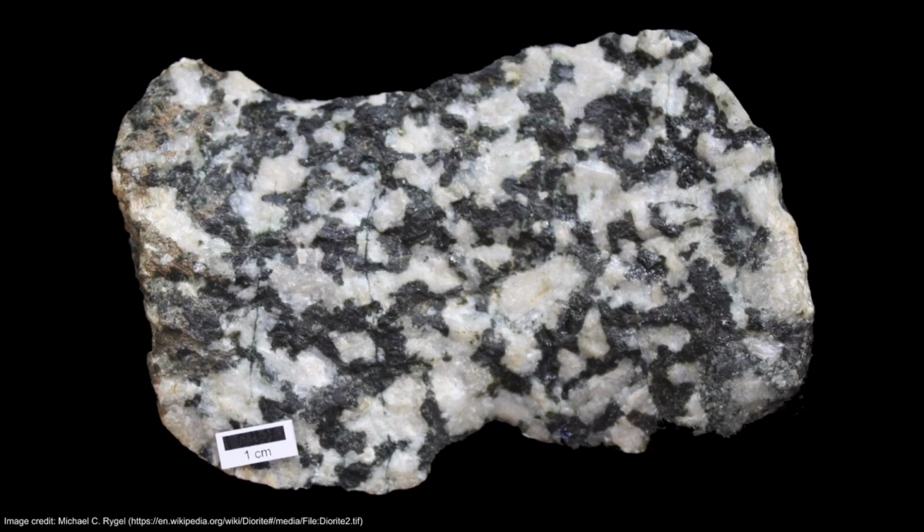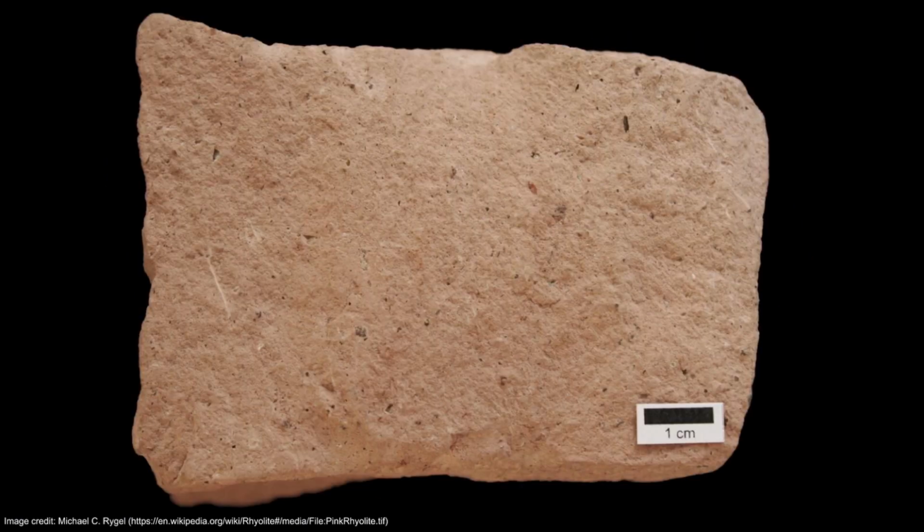To give an example, here's diorite, an intrusive igneous rock. As you can see, it has rather prominent crystals. On the other hand, here is rhyolite, an extrusive igneous rock. Its crystals are very tiny and cannot be seen here.